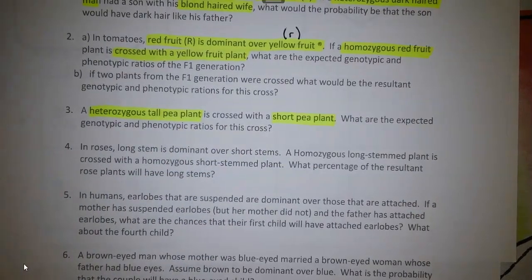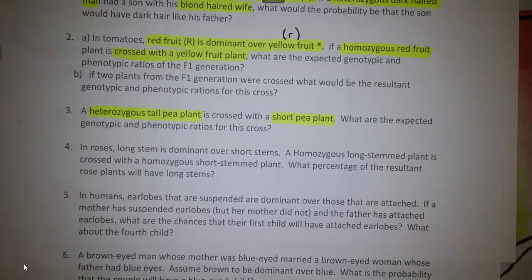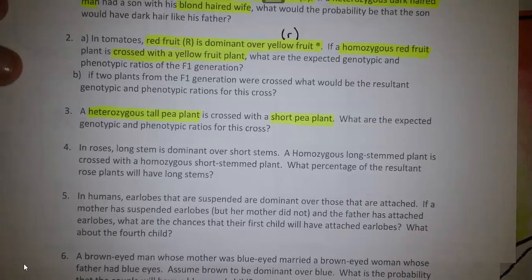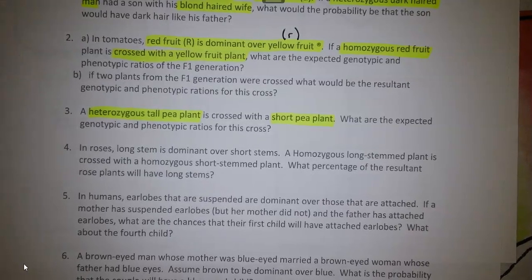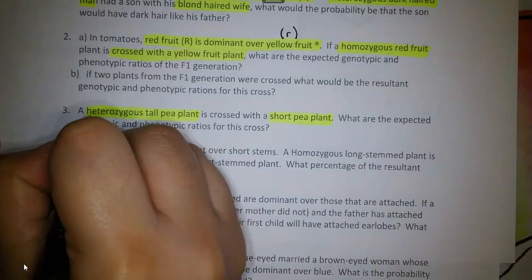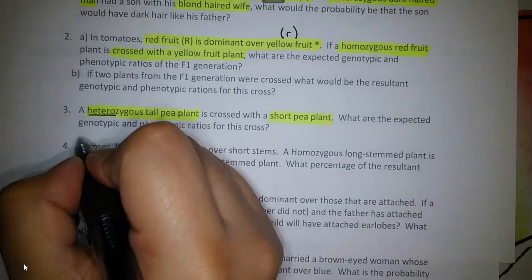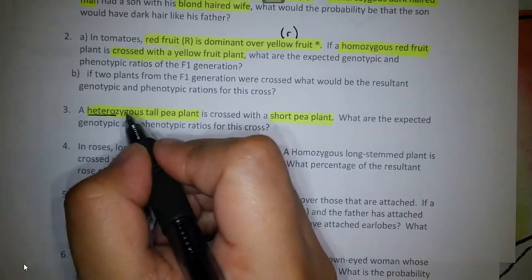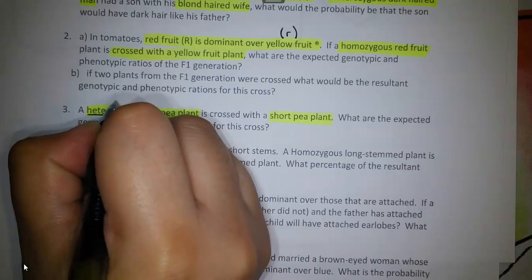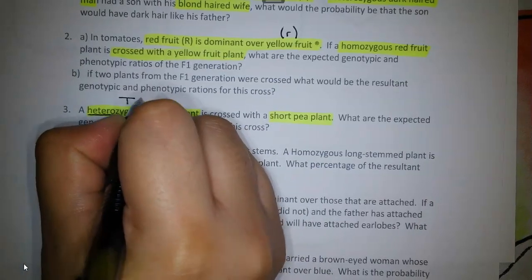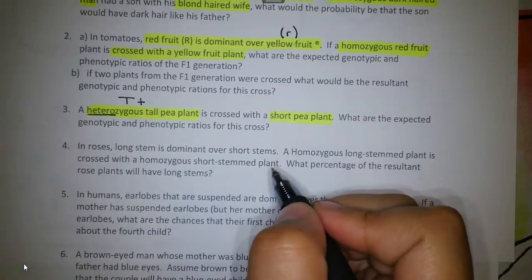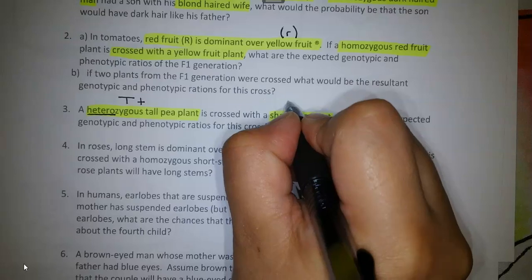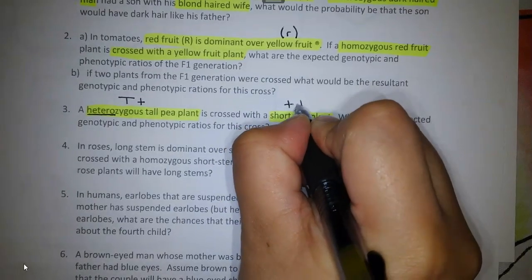Okay, so tall is going to be dominant over short. So I'm just going to use the T for tall. So it's telling me it's hetero, meaning that they're going to be different. So I'm going to have a combination of an uppercase and a lowercase. So I'm going to have capital T, lowercase t. And then a short pea plant, that means it's recessive. So it's little t, little t.